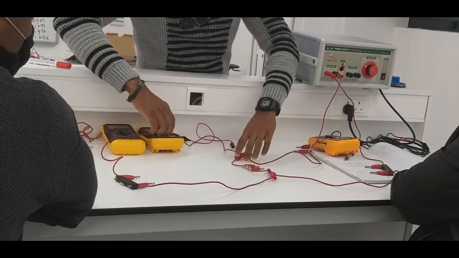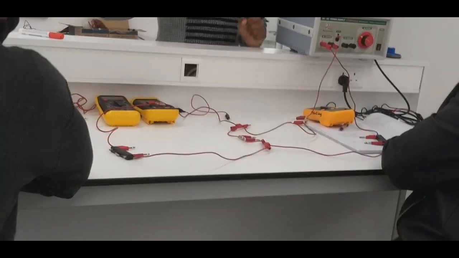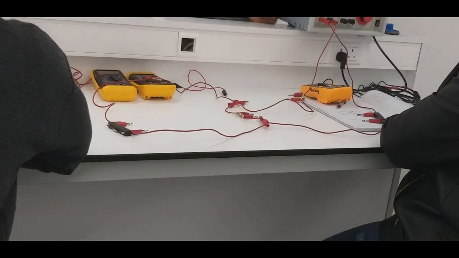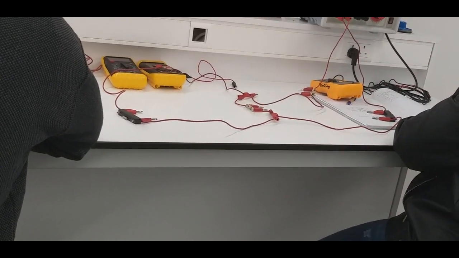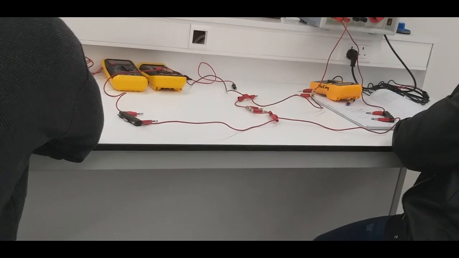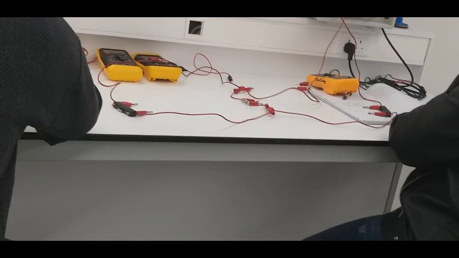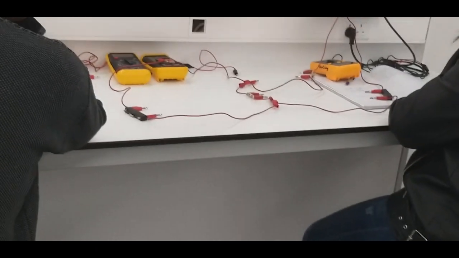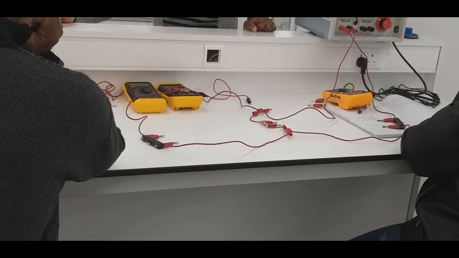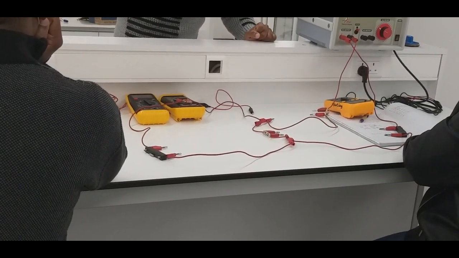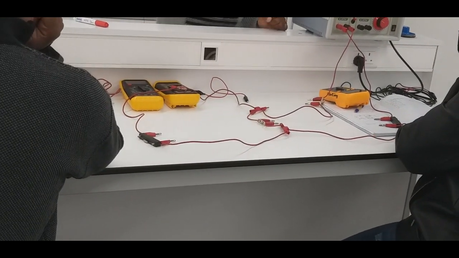So you can see the table, right? So that's how it looks like. Okay, so now we'll start measuring the voltages across and then the current that flows through these resistors. Alright? So first and foremost, what are we measuring? I1, right? So to measure I1, what do we do?